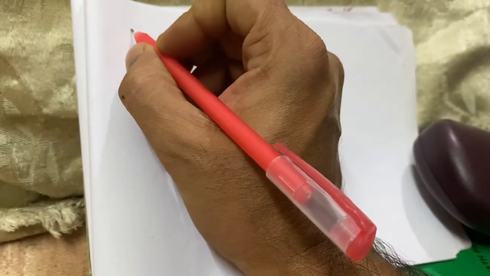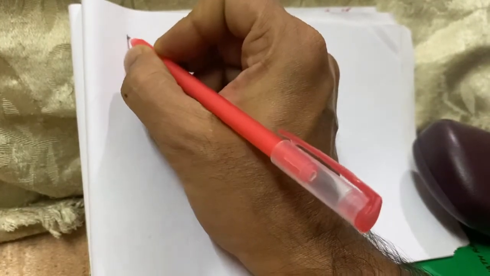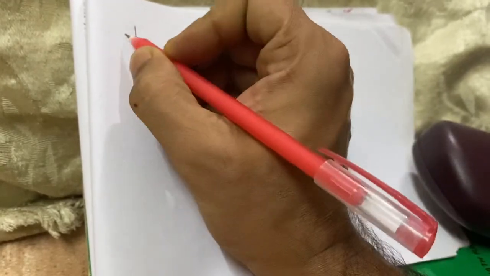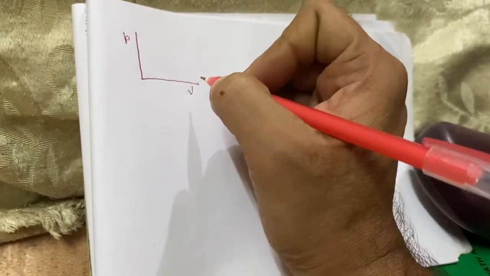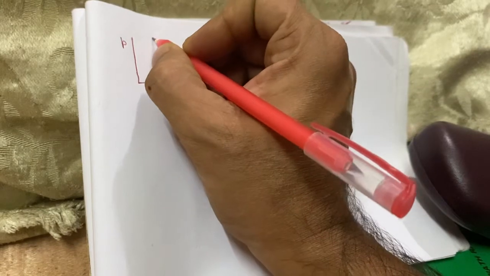In the previous lecture, we discussed the isobaric and isochoric processes, and for these processes we calculated the change in internal energy, work done, dq, etc. Suppose we are considering a process in the PV diagram like this. This is the PV diagram, and the process is like this.